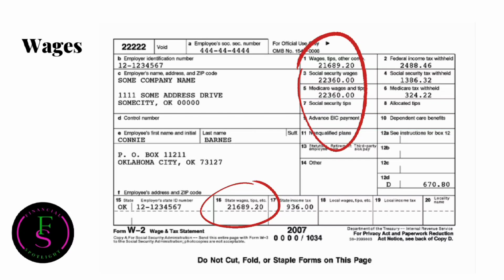And then if you go down to the bottom in box 16, that's where your state income wages are, and they will be there showing you how much you made for the state. Like I said, usually that number and the number in box 1 are the same.